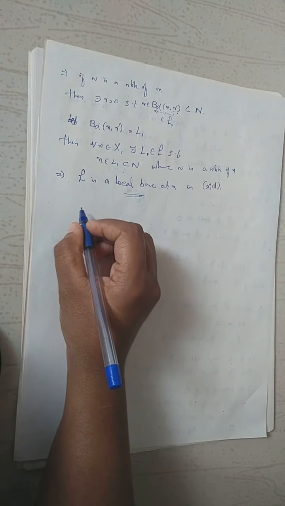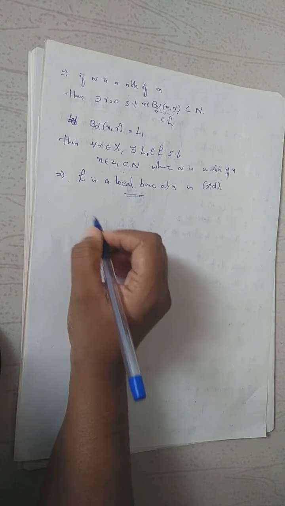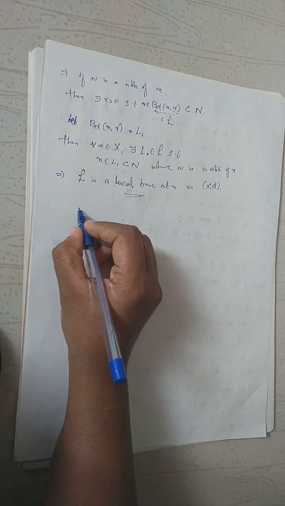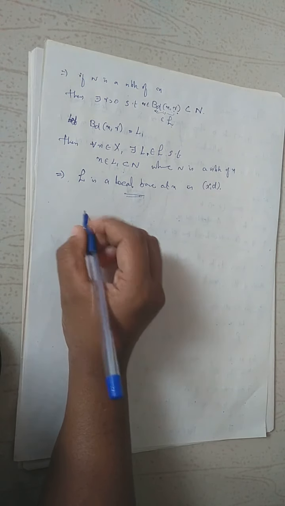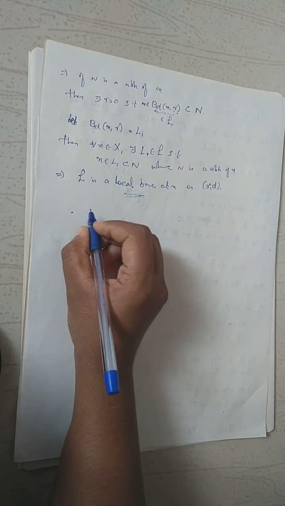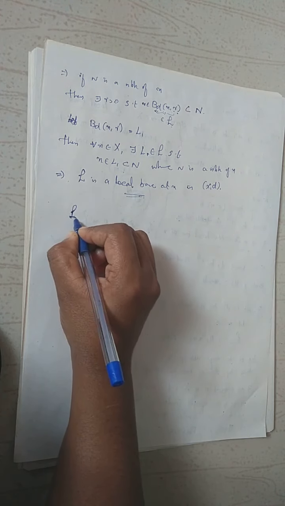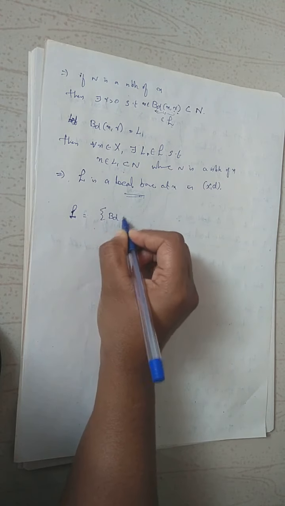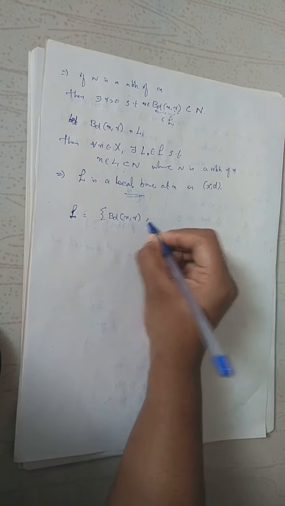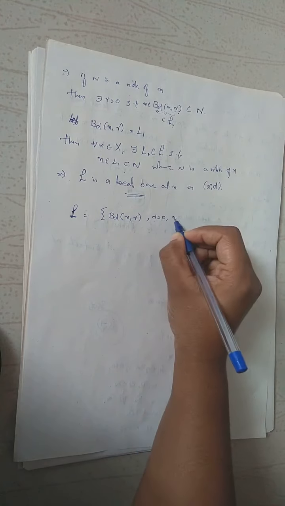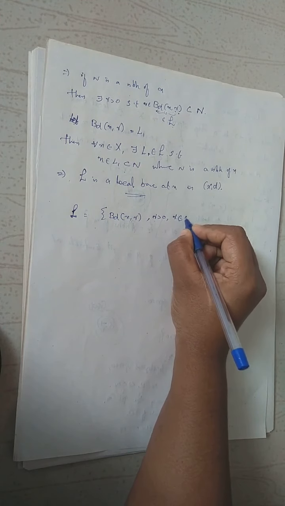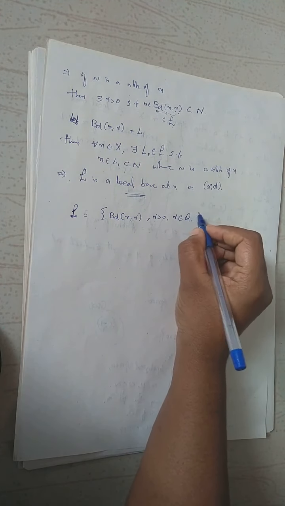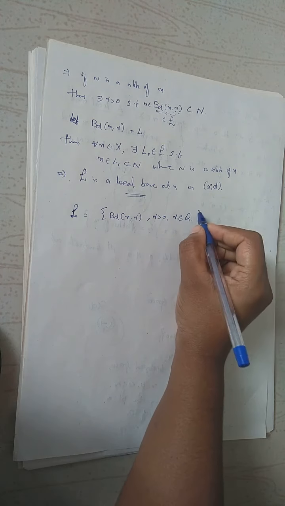Now I consider one more example. Instead of this script L, I denote one more set, script L dash, equal to the collection of all B_d(x, r) where r is greater than 0 and r belongs to Q, the rationals.